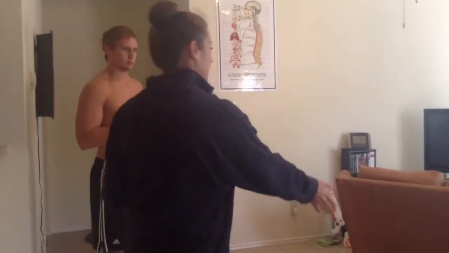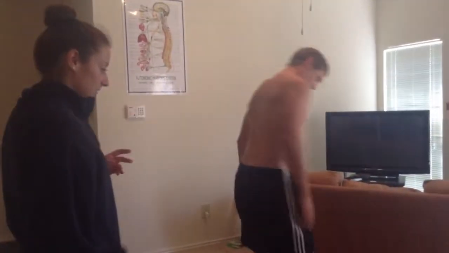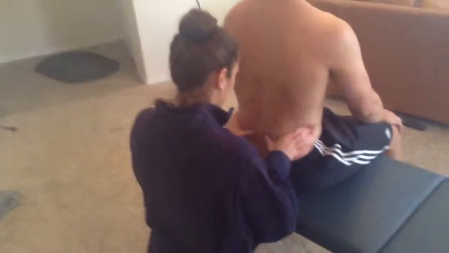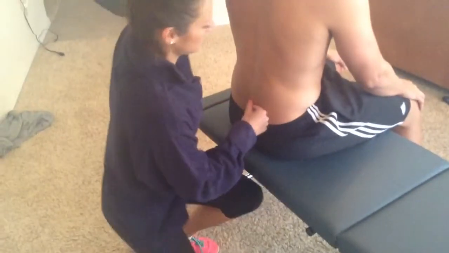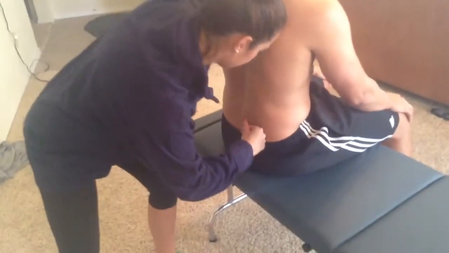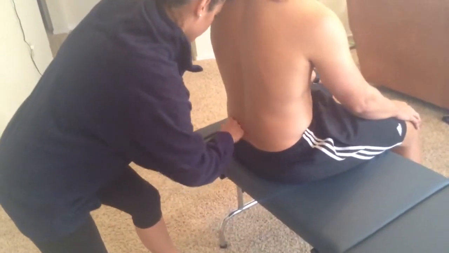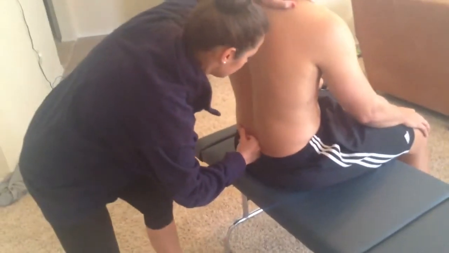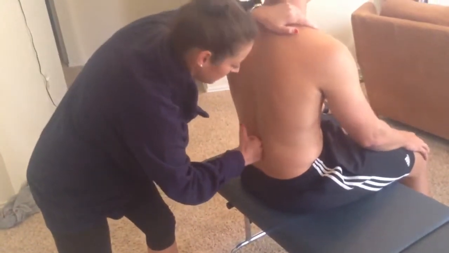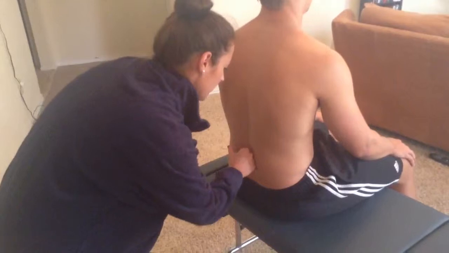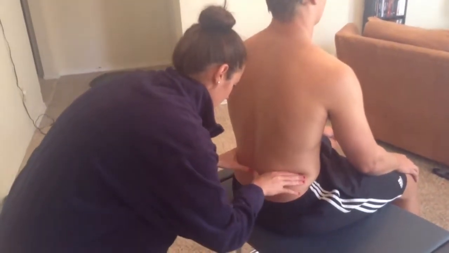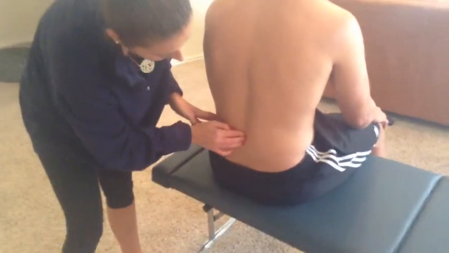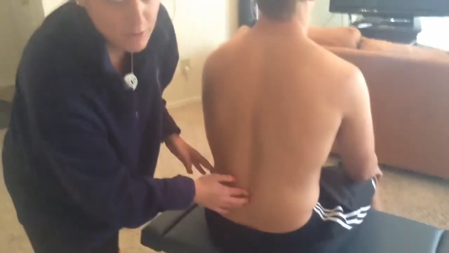Alright, if I can just have you sit right here, just face this wall, please. Okay. Alright, I don't feel restrictions. I'm going to continue up the spine. Alright, I do feel a restriction here in the lumbar area. Top of the neck crease to the level of L4. I'm going to put my finger in the interspinous space between L4 and L5 where I felt this restriction.